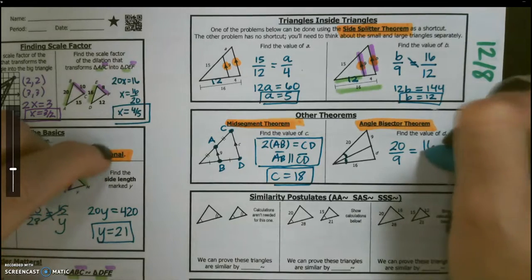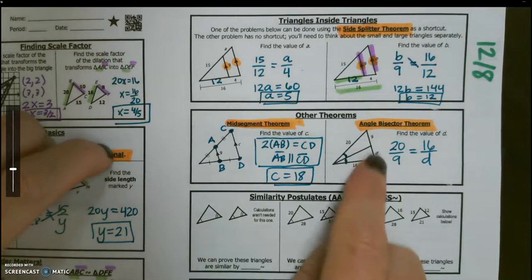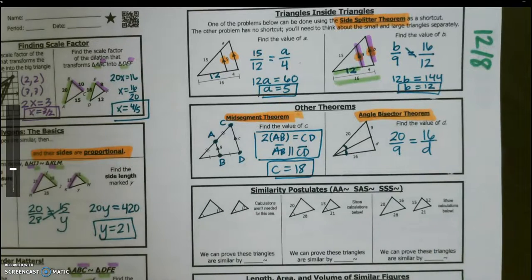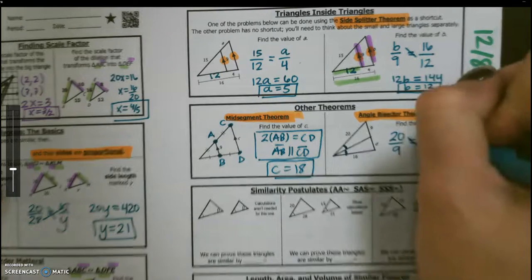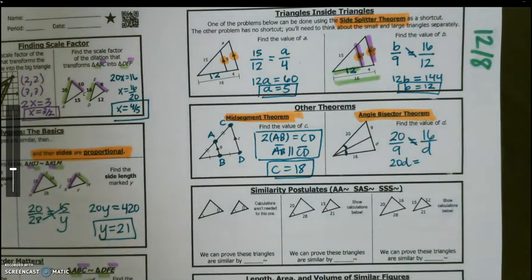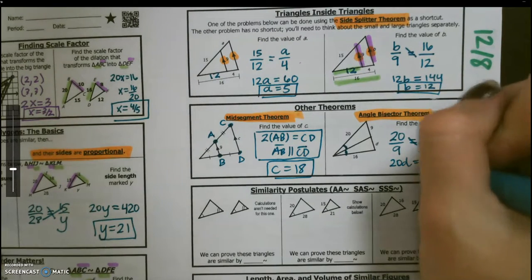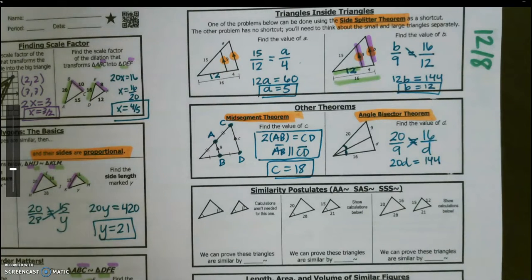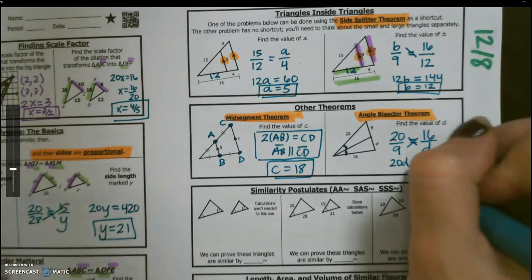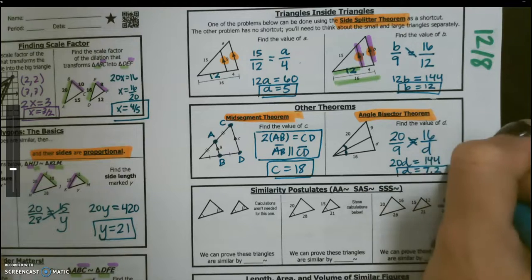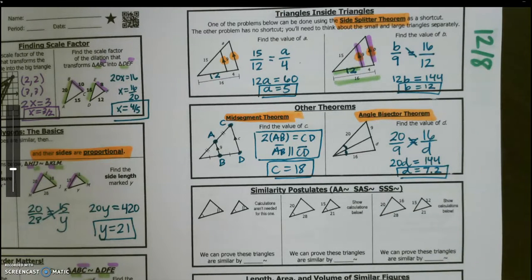Now again, that's not the only ratio you could have started out with, but if I did pick this order, the other ratio would be 16 over D. So when you cross multiply, we have 20 times D is equal to 9 times 16. If we divide by 20, it looks like D is equal to 7.2 in this case.